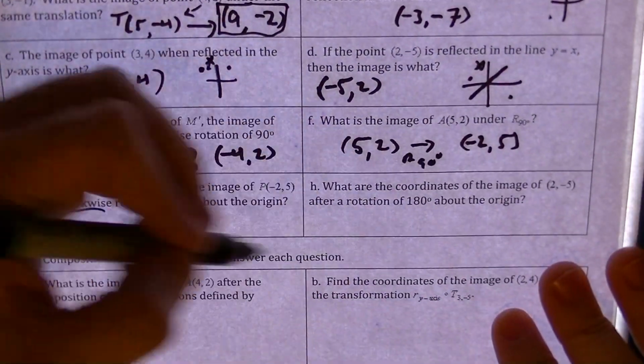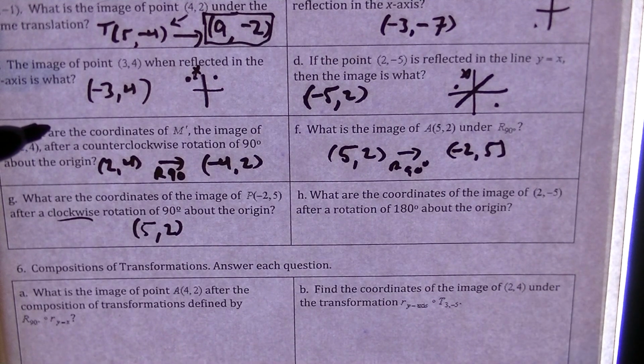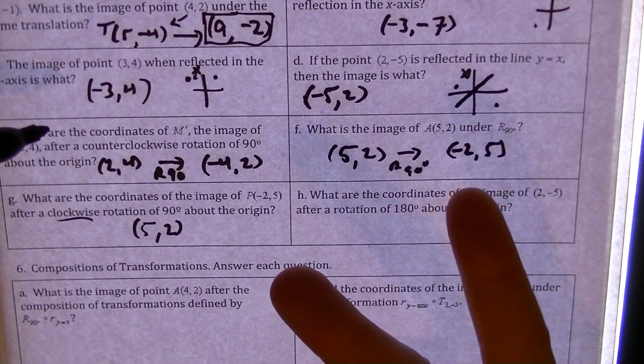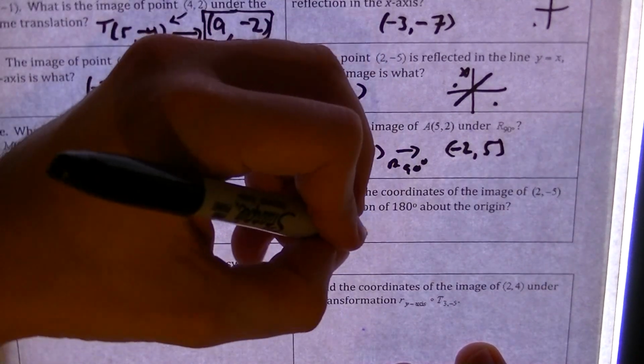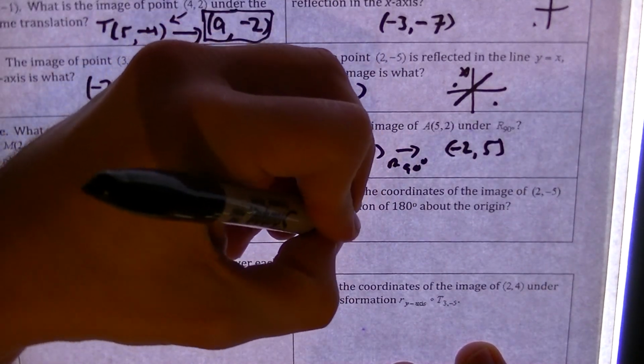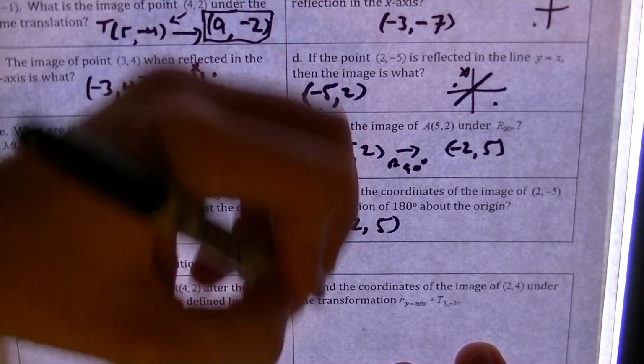And then finally, 180 degrees about the origin. It switches and switches, switches and switches. It just becomes changing the sign. So if I started at (2, -5), I end up at (-2, 5).